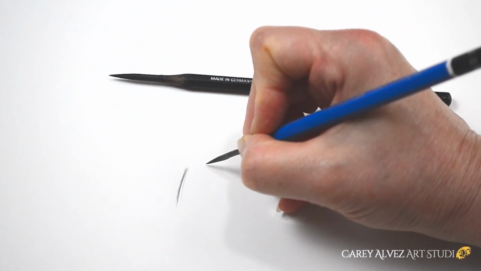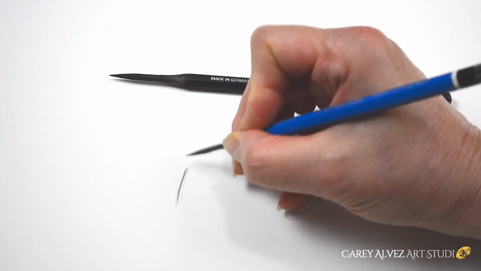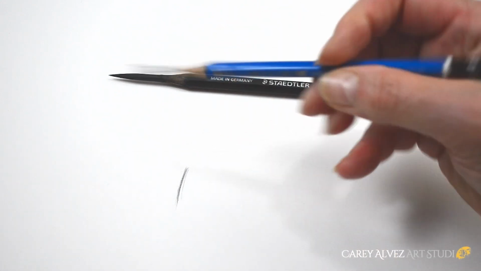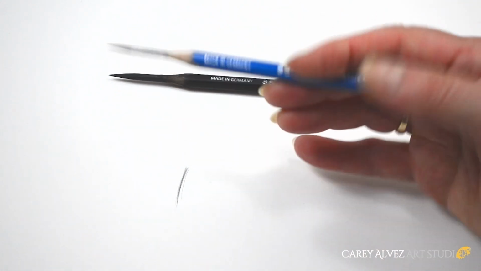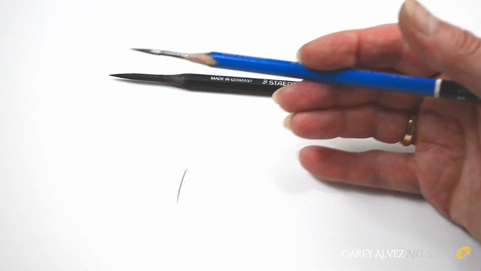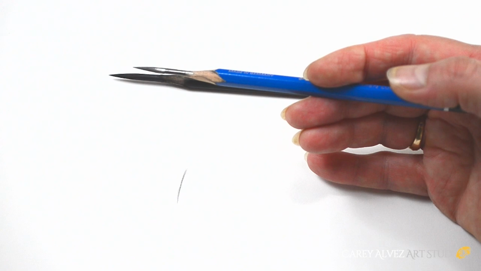You physically can't do it. You're too close down the lead, and it's physically impossible to do it. And so you're forced by default to hold the pencil further back, which is actually the way you should be holding it when you're drawing. This is the better way to draw for a whole host of reasons.